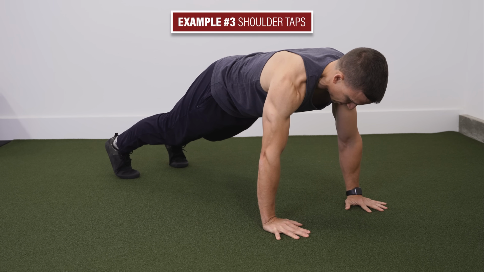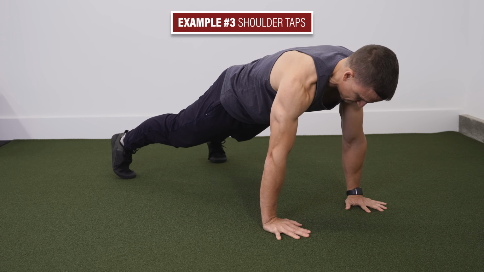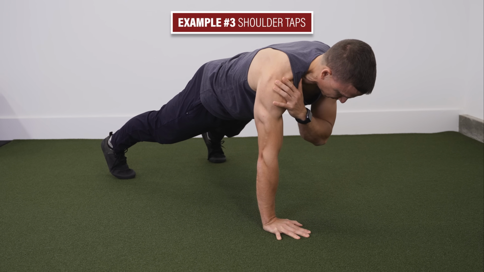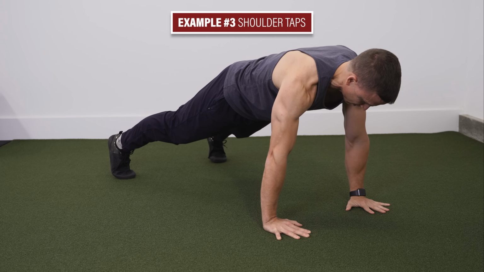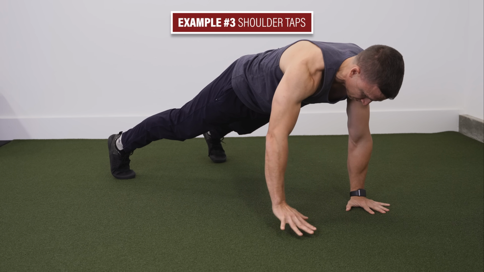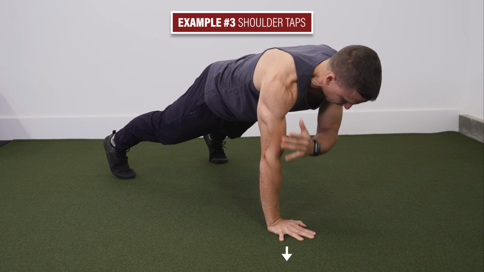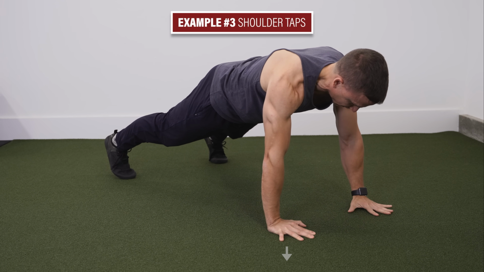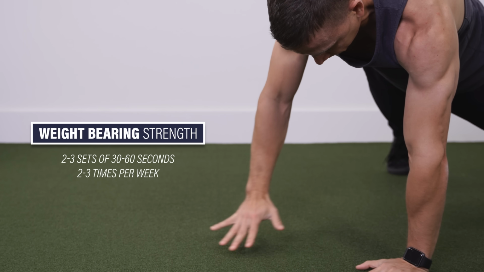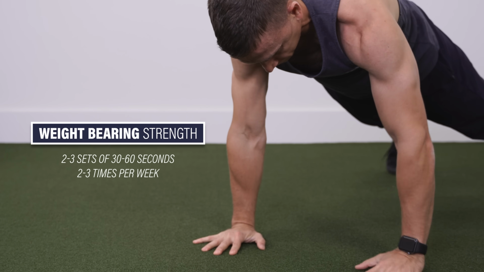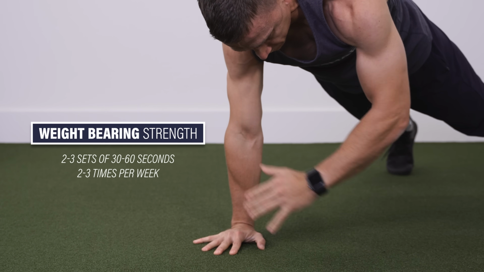Shoulder taps. Set up in your tall plank, spread your feet, and tap your opposite shoulder in alternating fashion while minimizing movement from your trunk. Be sure to continue thinking about pushing the floor away from you with the hand that's on the ground. These can be performed for 2 to 3 sets of 30 to 60 seconds, 2 to 3 times per week.